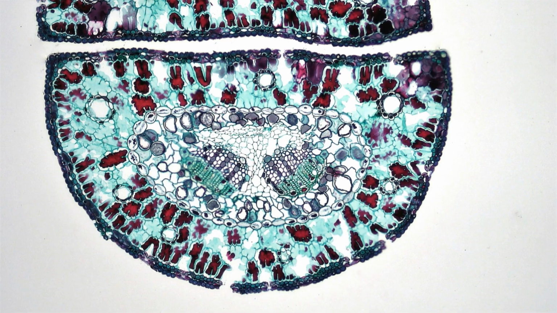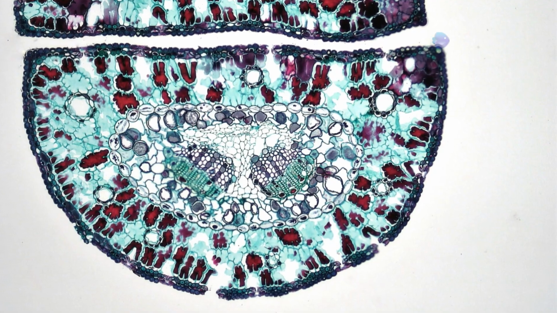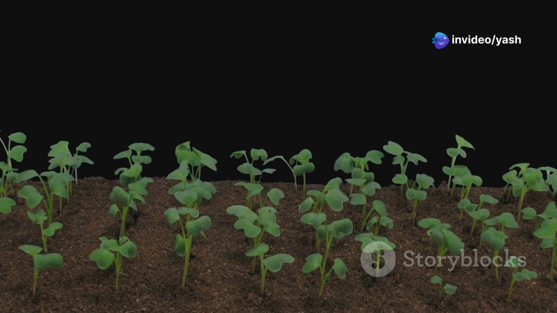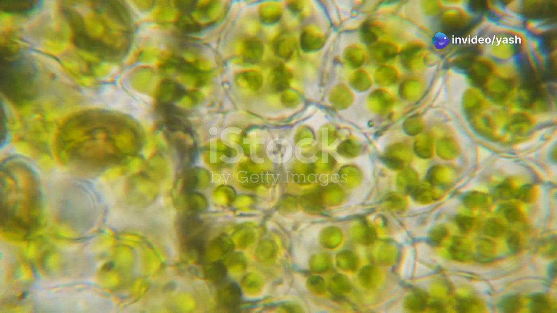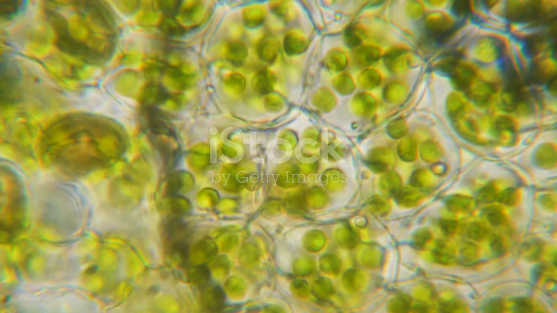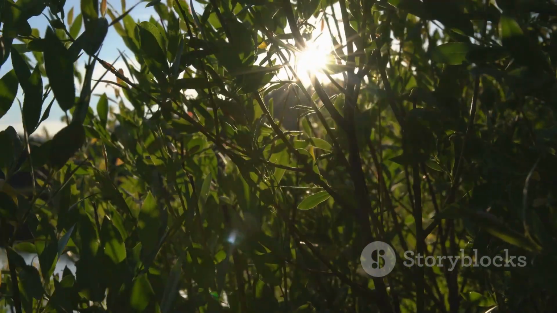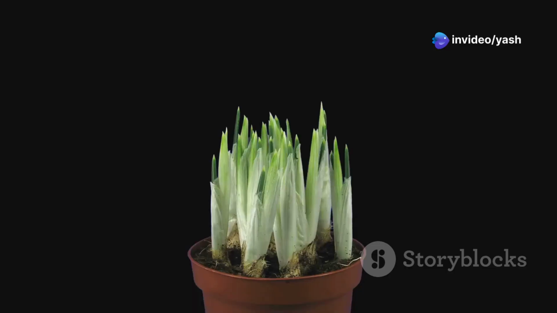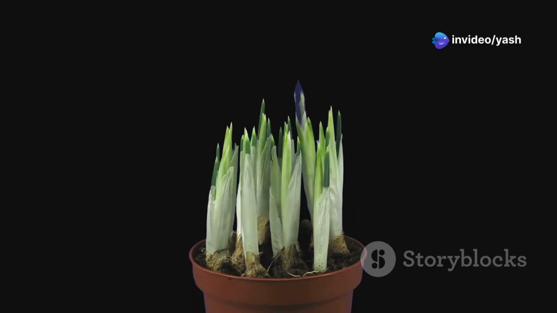The primary function of parenchyma cells is storage. They store essential substances such as starch, proteins, and oils. These stored resources are vital for the plant's growth and development. In leaves, parenchyma cells contain chloroplasts, the sites of photosynthesis. Photosynthesis is the process by which plants convert sunlight into chemical energy. This energy is then used to fuel the plant's activities.